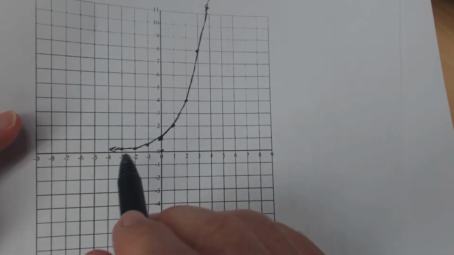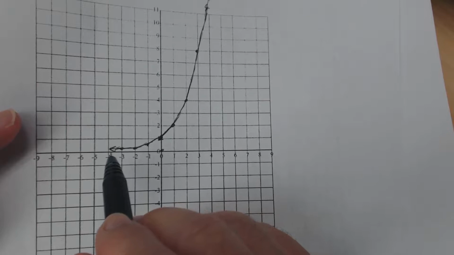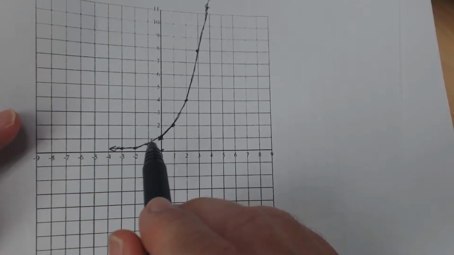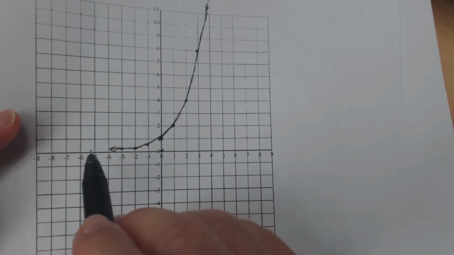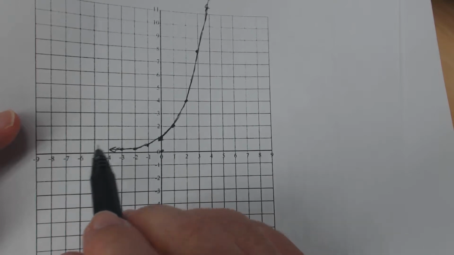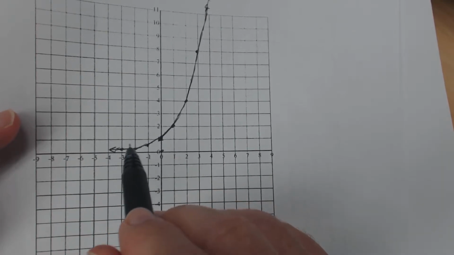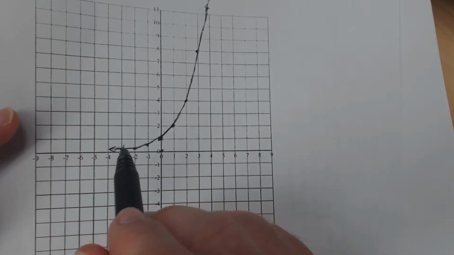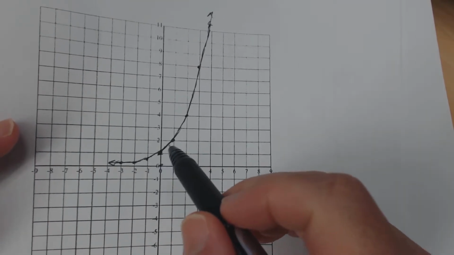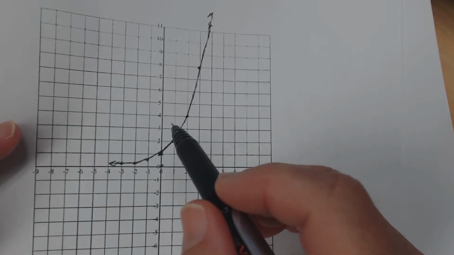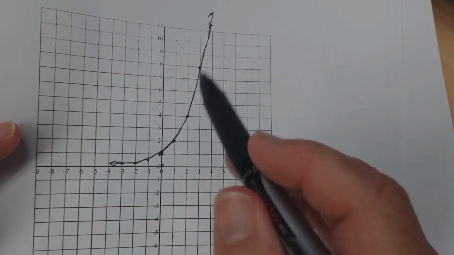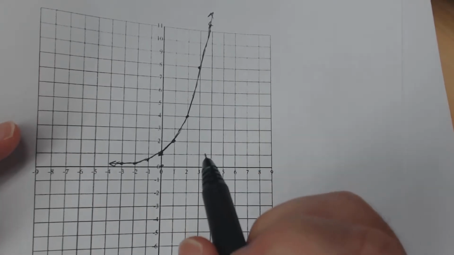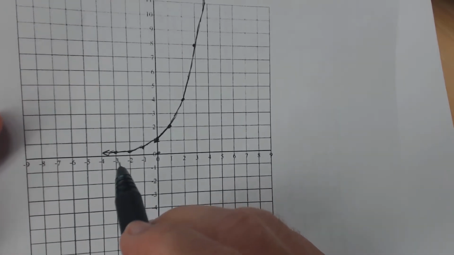So on one end, when you go to the left, your y values are getting smaller and smaller. Okay, they're not falling rapidly. They're falling slowly. Whereas over here, when you go to the right, your y values are increasing rapidly. They're rising rapidly.